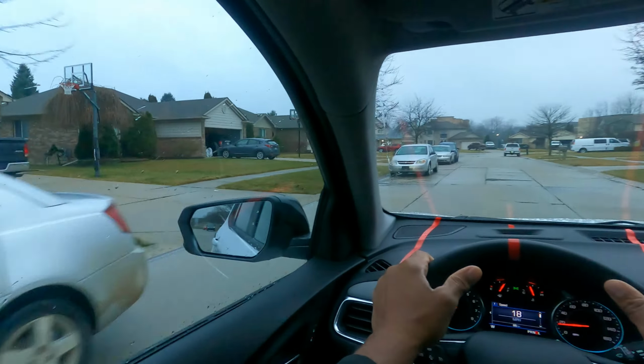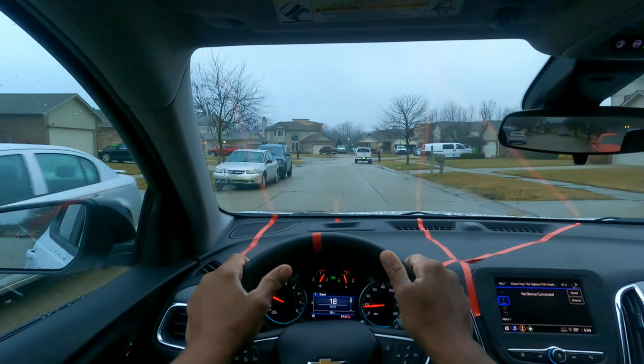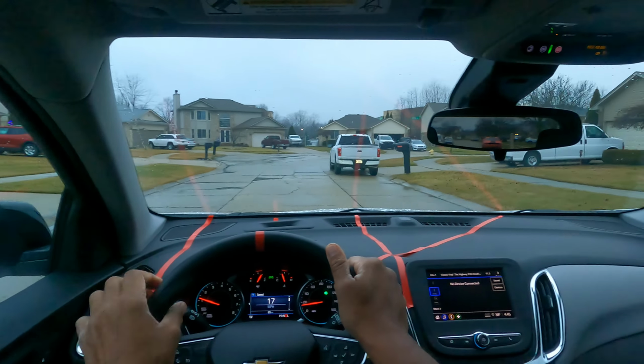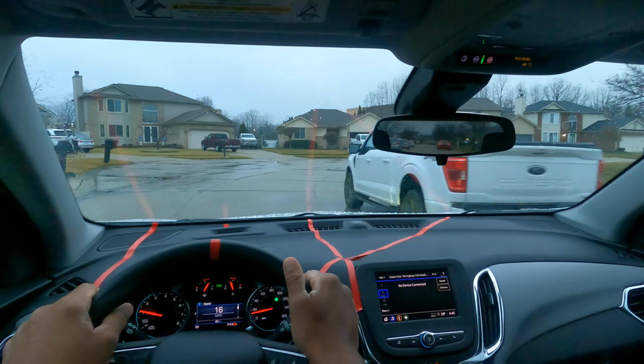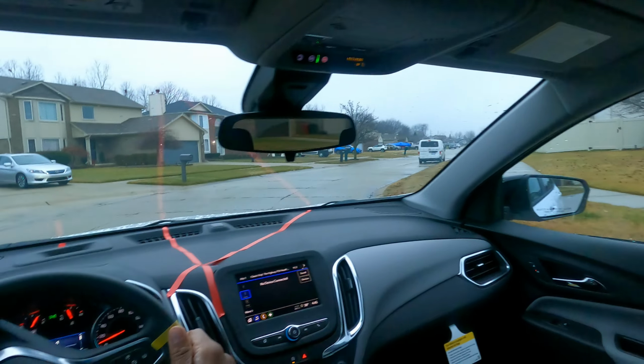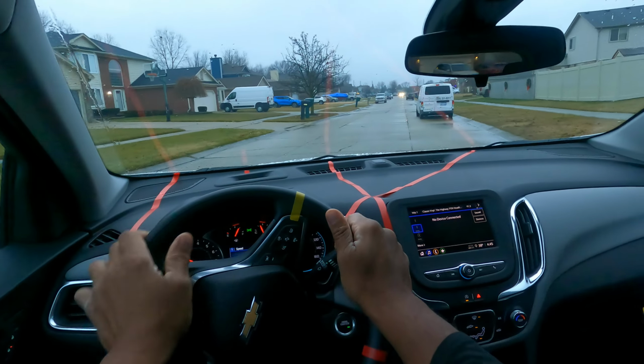We always teach defensive driving skills. Could be kids out, cars coming around the corner. We want to go into our corner slowly. I'm going to squeeze my brakes, and I'm going to look and turn. As I look, you should be able to see the white car coming.